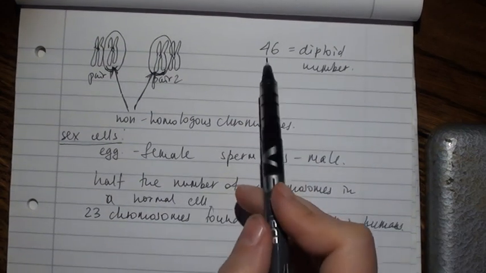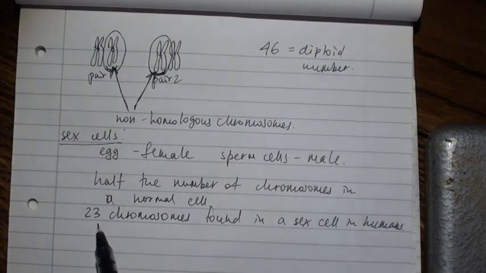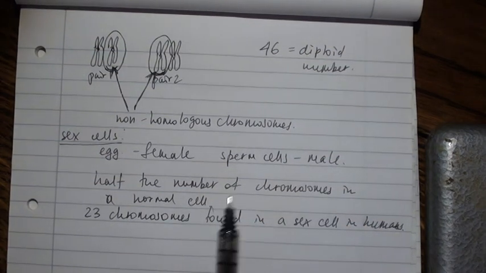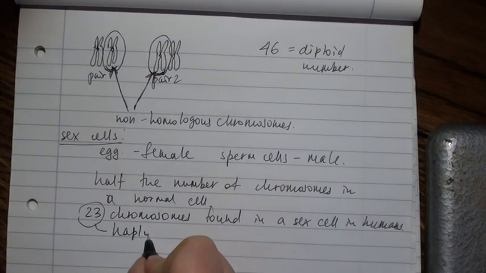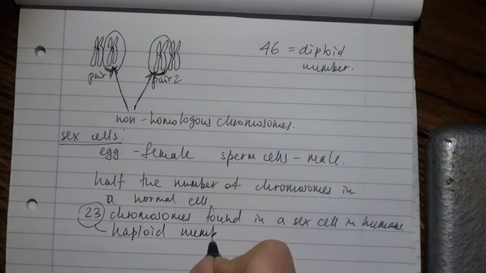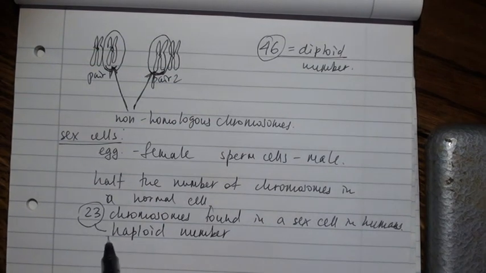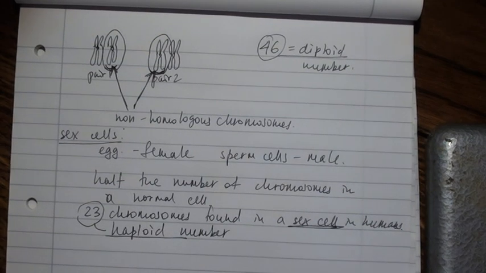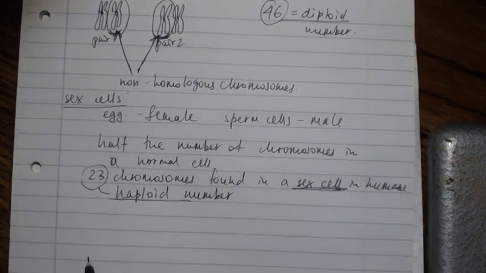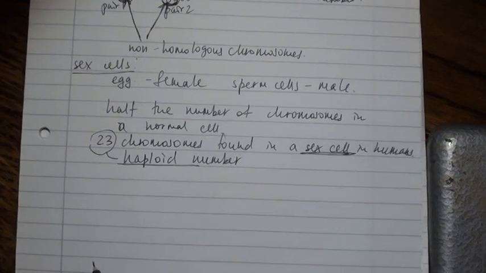But in a human cell, 46, which is the diploid number, is in the normal cell, and 23 chromosomes is in a sex cell. Now that number, 23, is known as the haploid number. So diploid for the full number, haploid for the half number of chromosomes, which, as I said, is only found in sex cells. So this is some of the terminology. Just one other bit of terminology which I wanted to mention as well.